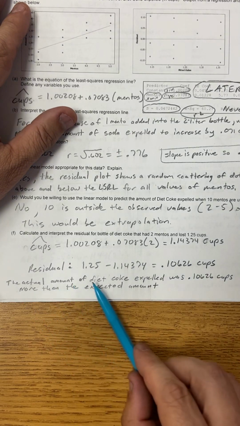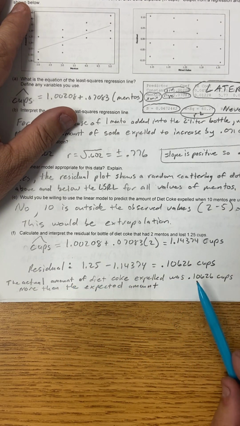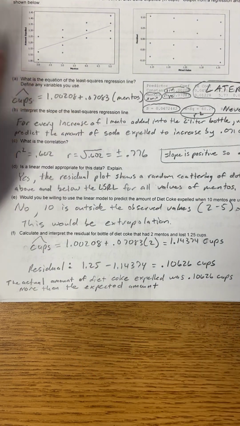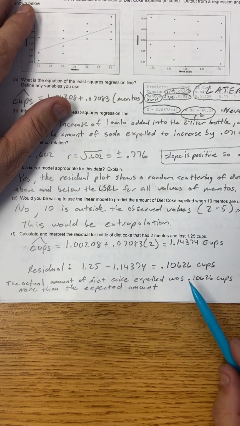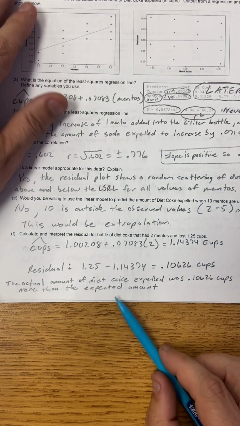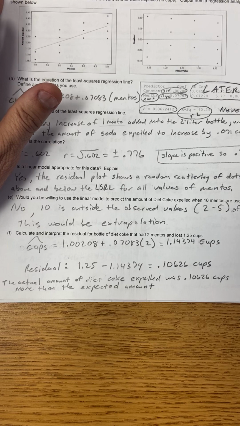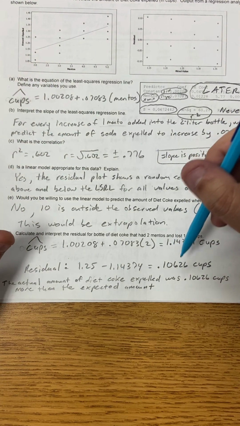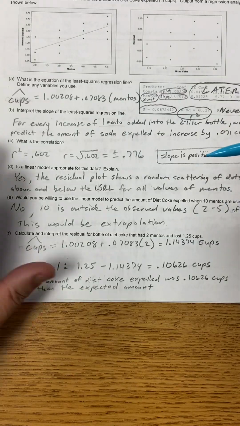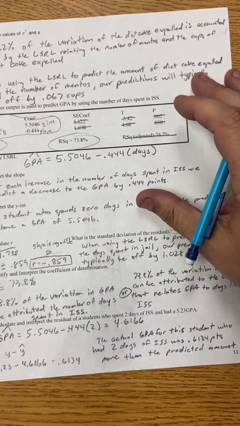The actual amount of Diet Coke expelled was 0.10626 cups more than the expected amount. And you have to start with the actual and then compare that to the expected. If you say the expected was less, then you're interpreting a negative number, and we need to interpret a positive number. All right, there's a bunch of good stuff there.